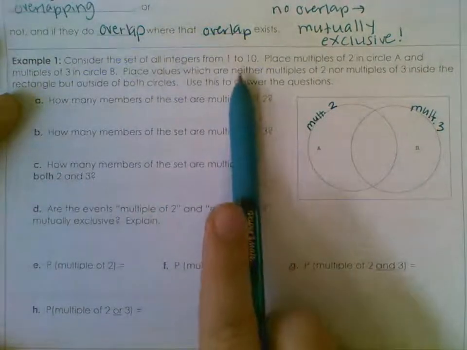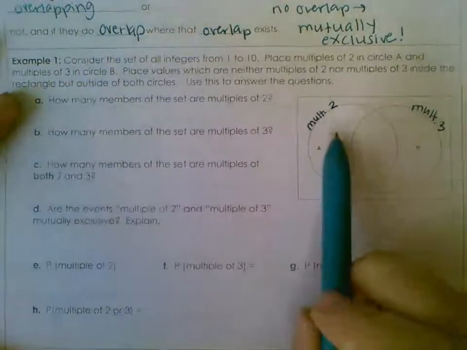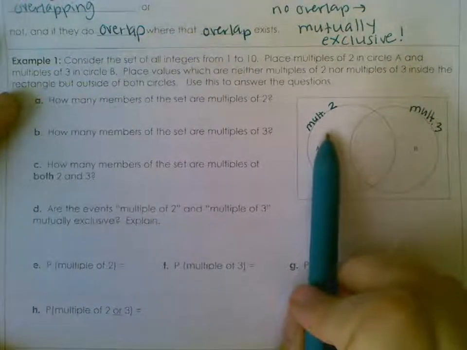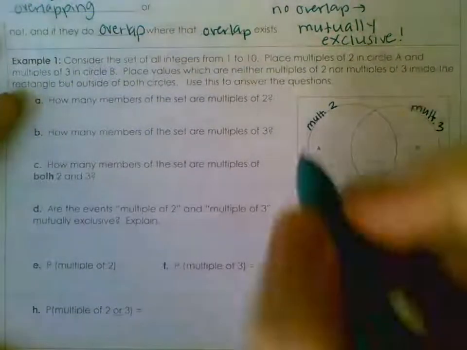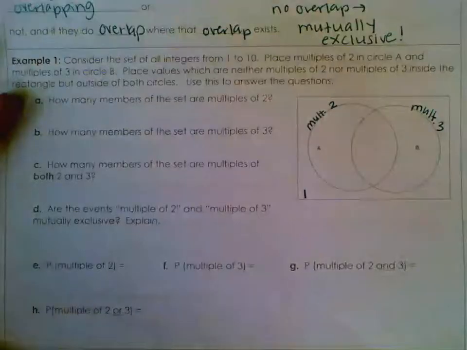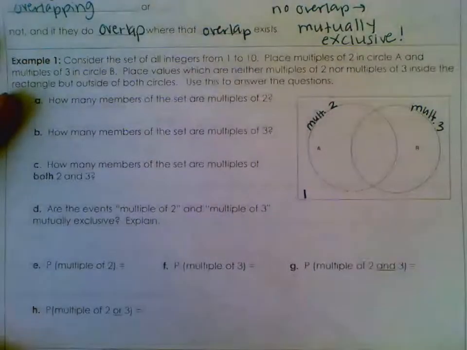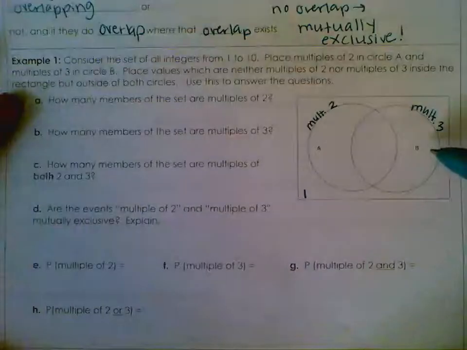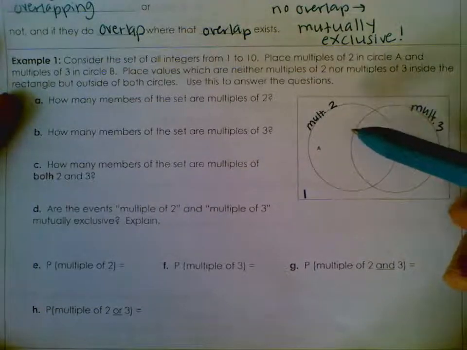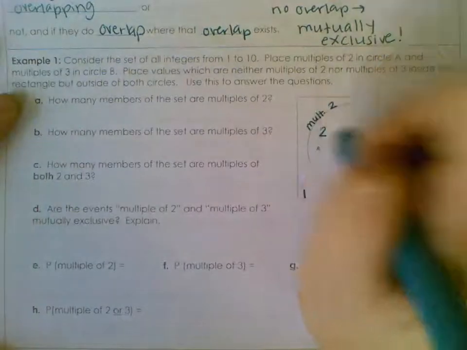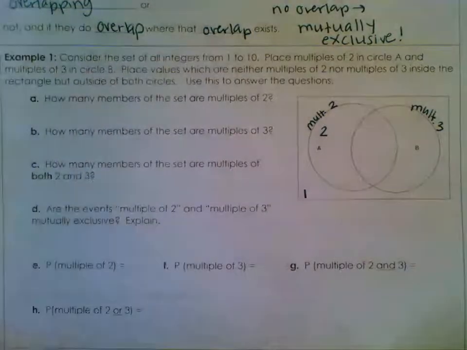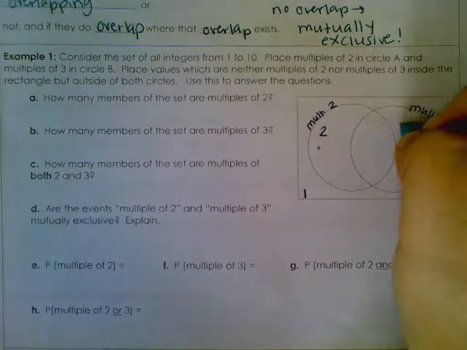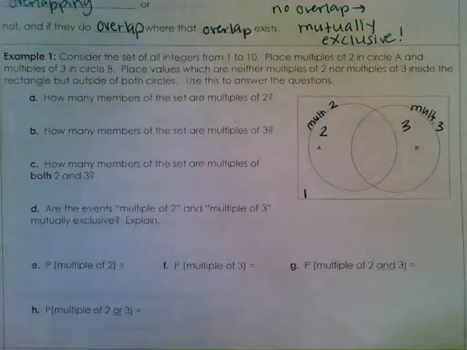So integers from 1 to 10. Where would 1 go? 1 is not a multiple of 2. It's not a multiple of 3. So it's going to go on the outside. Okay, 2. Is 2 a multiple of 2? It is, but is it a multiple of 3? No. So it's not going to be in the middle. It will only be in our multiple of 2 circle. Okay, 3 is a multiple of 3, but not a multiple of 2.